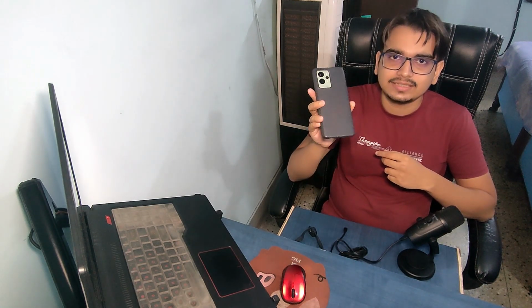So generally what happens is that if you do not have a smartphone by OnePlus, for example this smartphone by Realme, the GT2 Pro, the problem is that these smartphones do not have the ability to change the microphone in the built-in camera app.